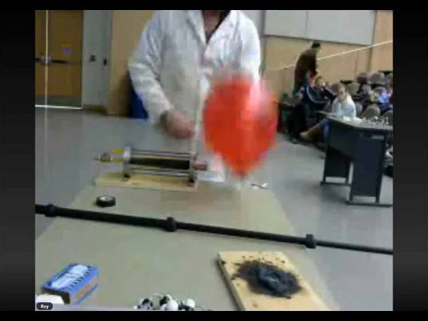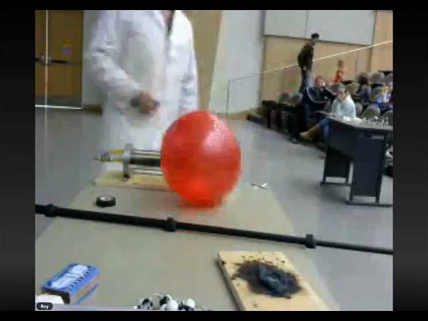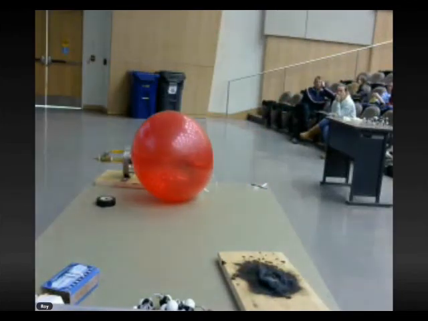This balloon is going to sit right there. That balloon is filled with pure oxygen. And we're going to see what happens when we light pure oxygen, as long as the balloon stays there.